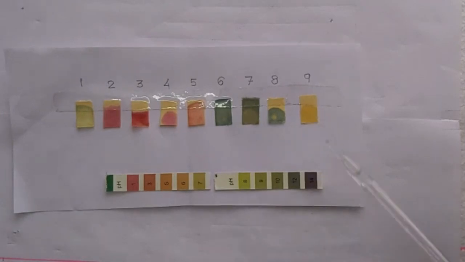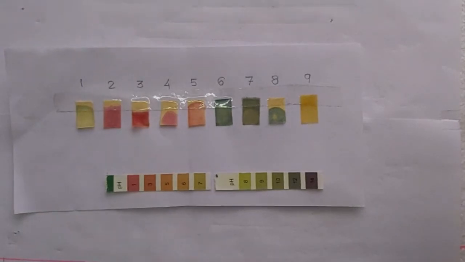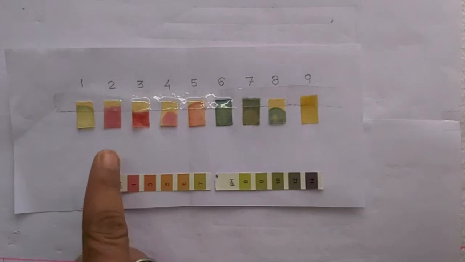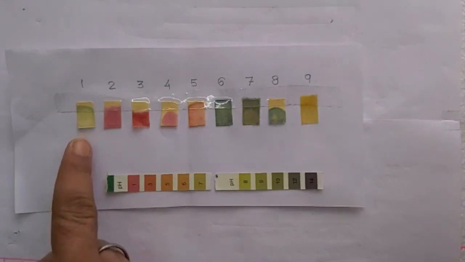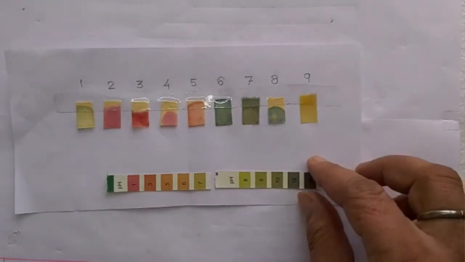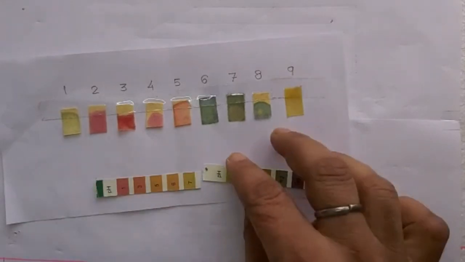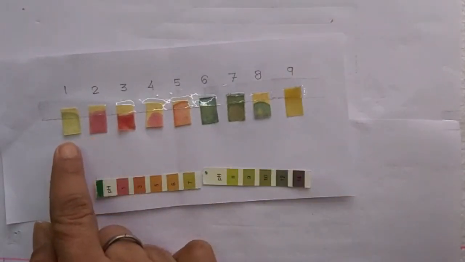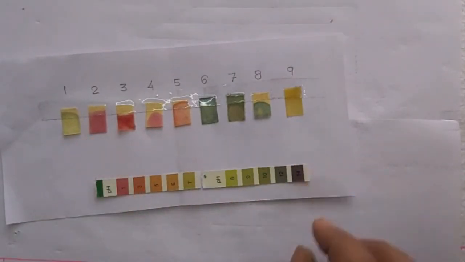It's very mild, not so concentrated. So we have our colors. Let's check. This shows it is very close to 8. Though it is a base, it's not so strong.